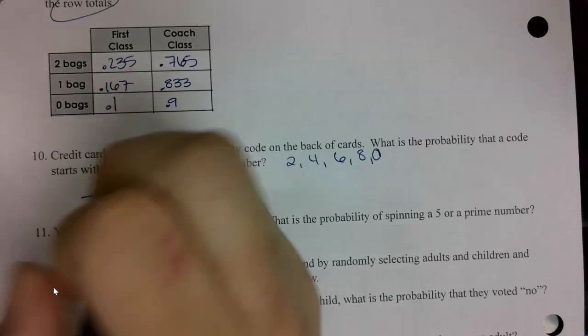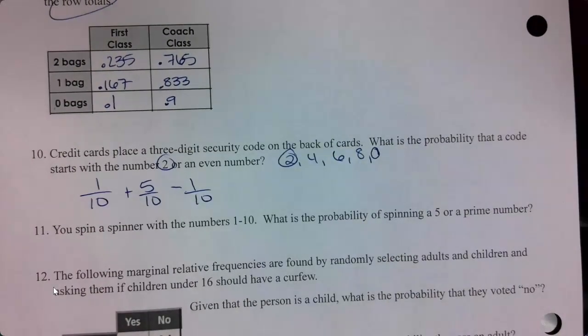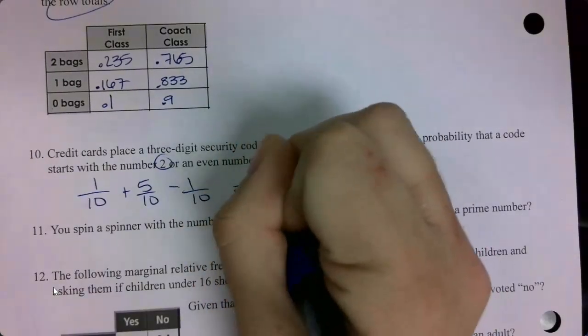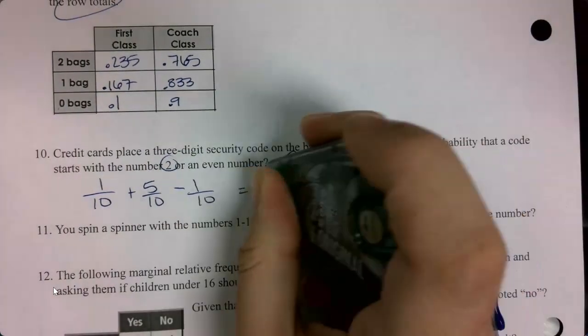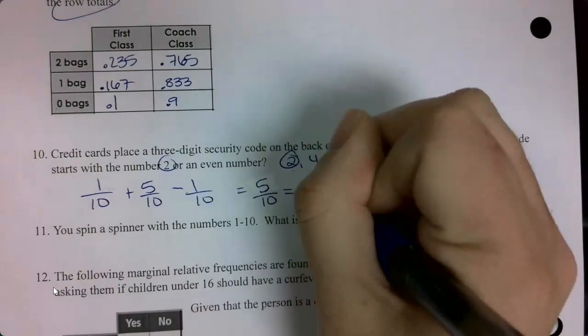So there are 5 of those, but I have double counted this 2, so I need to subtract 1 out of 10. This gives me 4 tenths, or not 4 tenths, 5 tenths, because the ones cancel out. Which gives me 1 half.